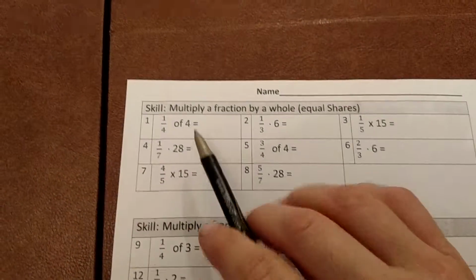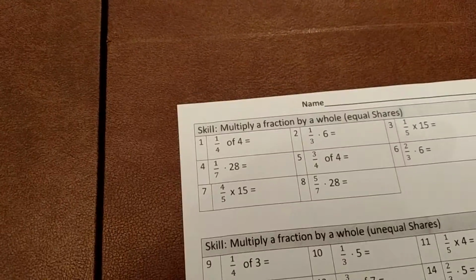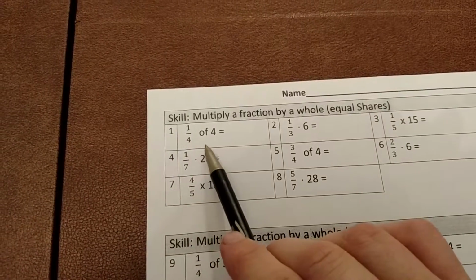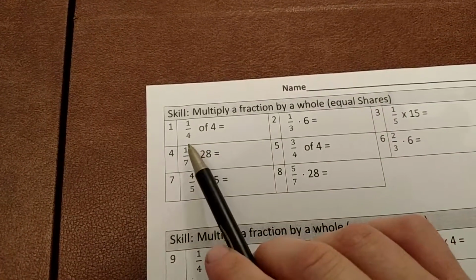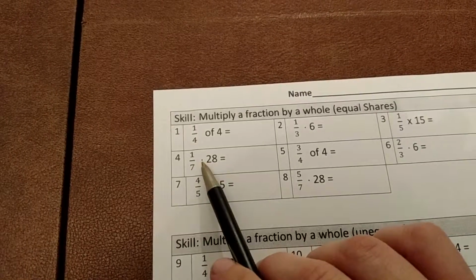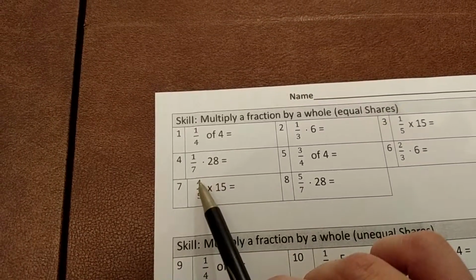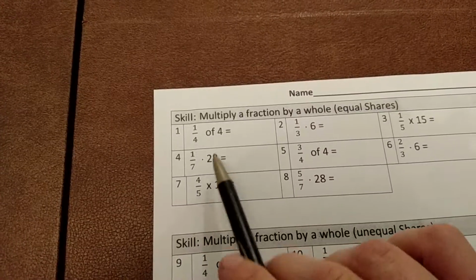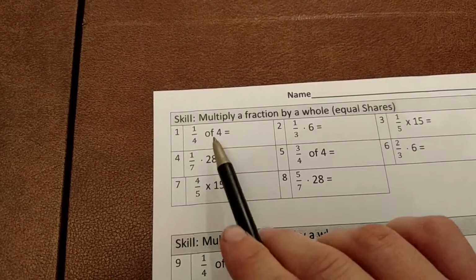For instance, number 1 says 1/4 of 4. Number 4 says 1/7 times 28, with a little dot, which means multiply, and this 7 means 4/5 times 15. They're all basically the same problem, just different ways to show it.